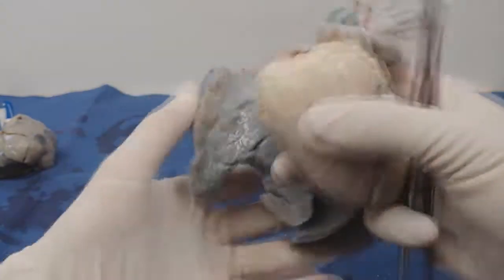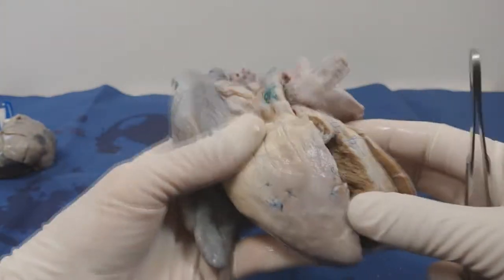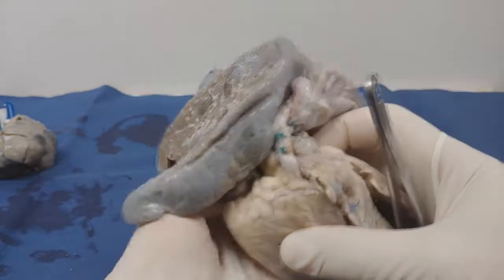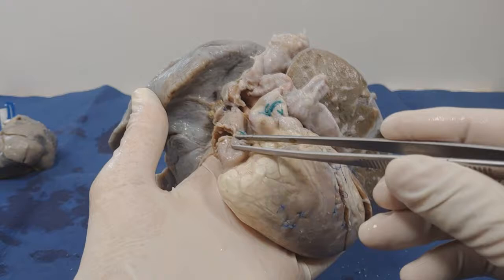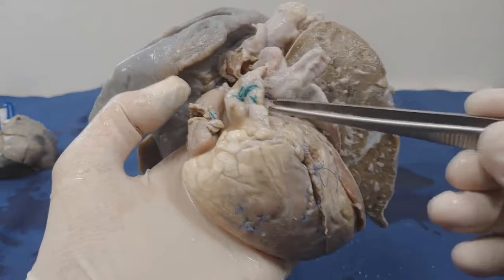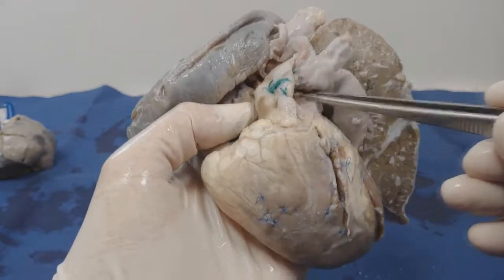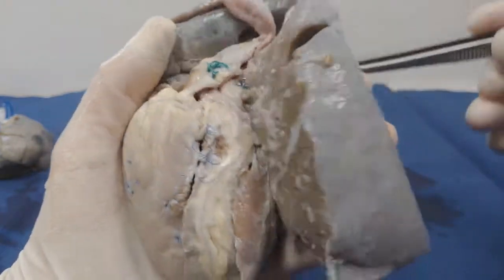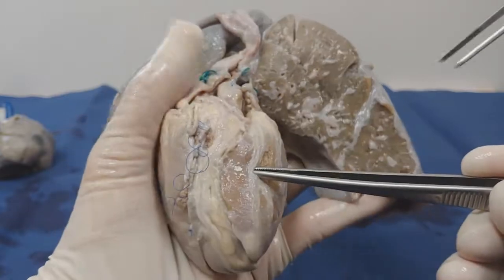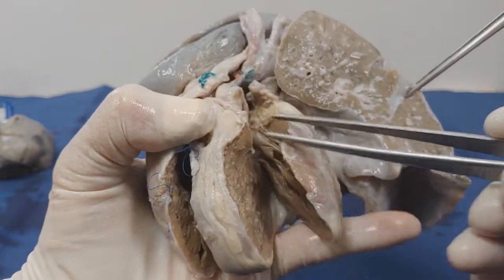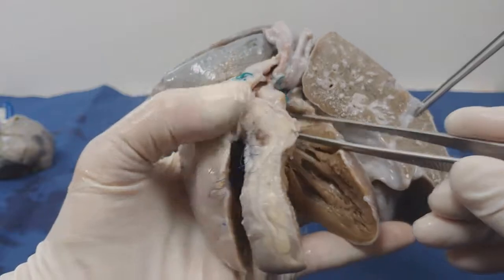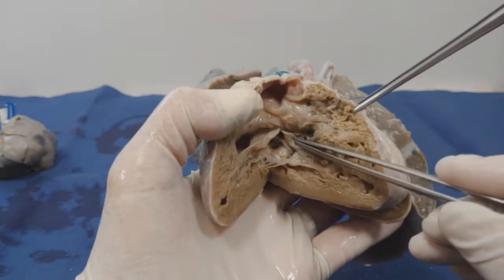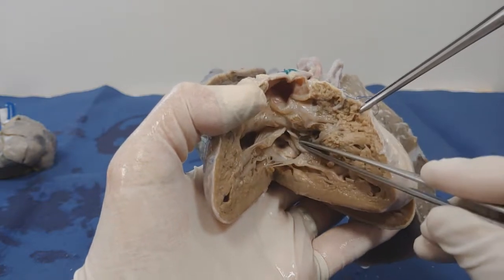It is not unusual to have associated anomalies with the transposition of great arteries lesion, as in this heart. So here we have right atrium to right ventricle that gives rise to an ascending aorta. And on the left, pulmonary veins to left atrium, draining into the left ventricle, which gives rise to the pulmonary artery. So this is transposition of the great vessels. However, if we look at the septum, we see that there is a ventricular septal defect right there.